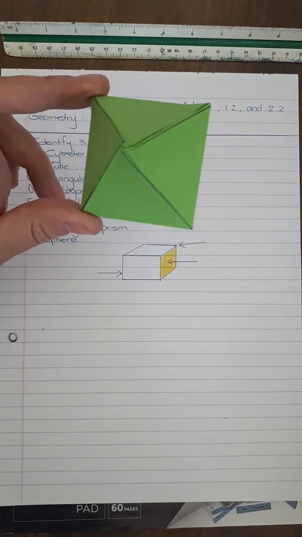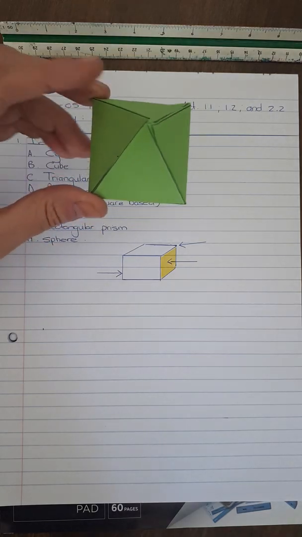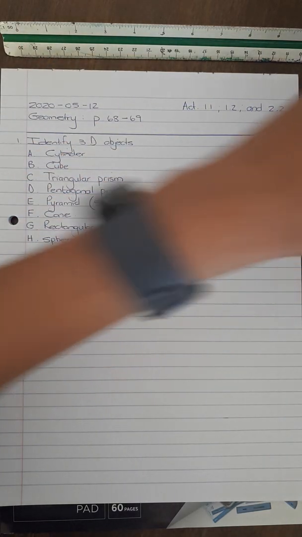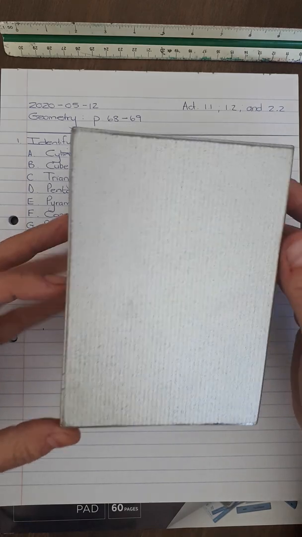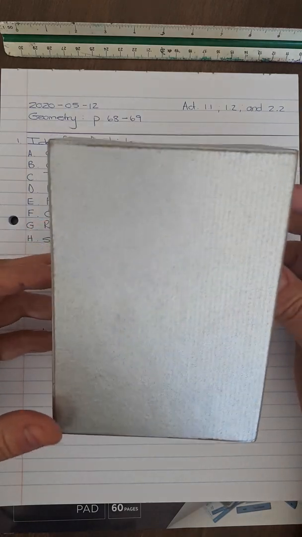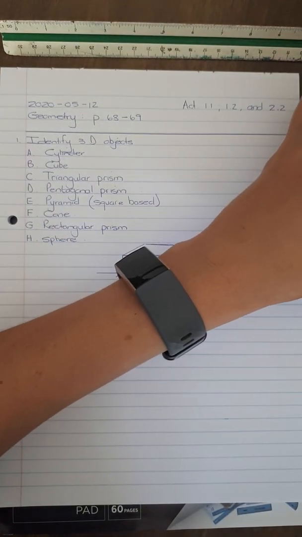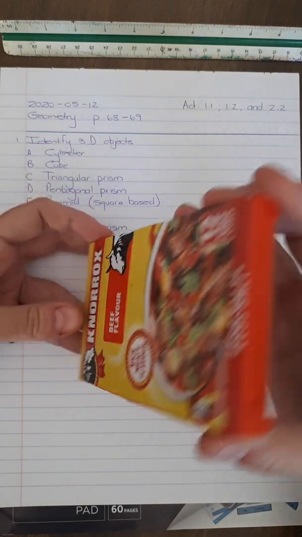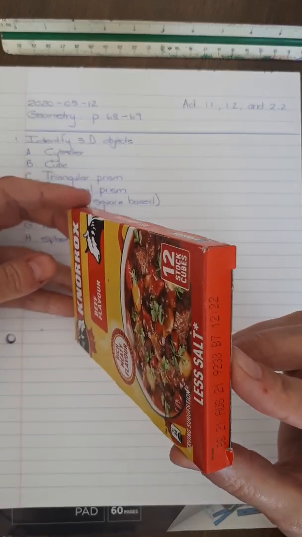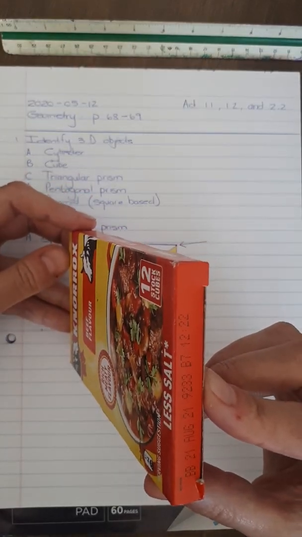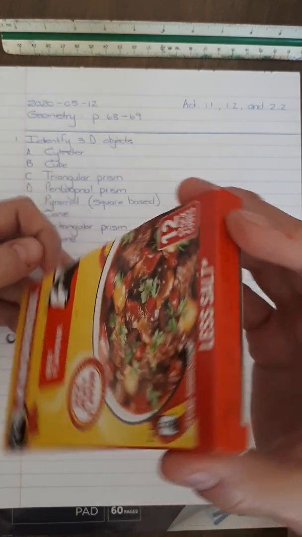Now, when I have a shape like this, I call this one a prism. I'm going to show you another example of a prism. This is another example of a prism because we don't have one vertex. I have many vertices on this.